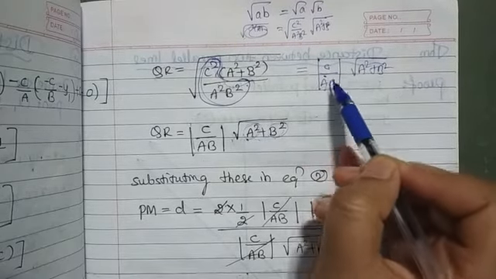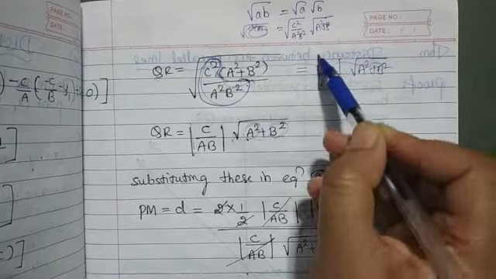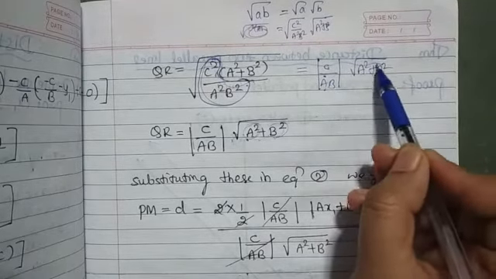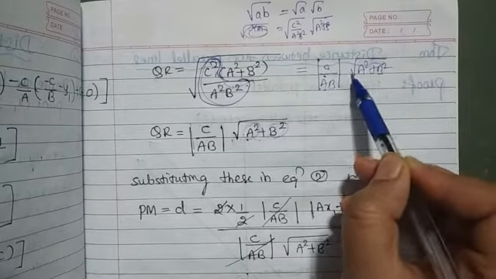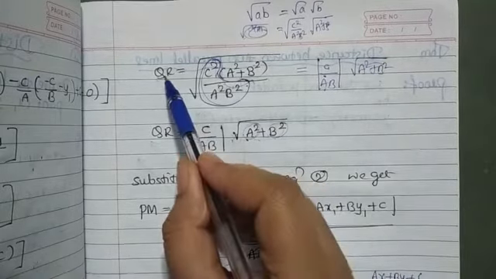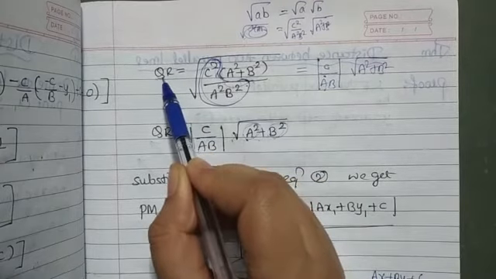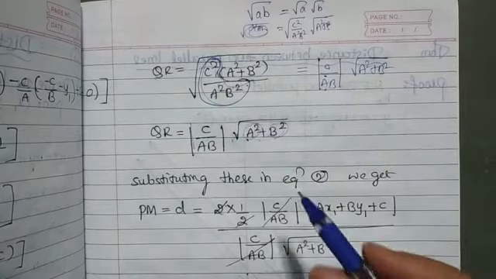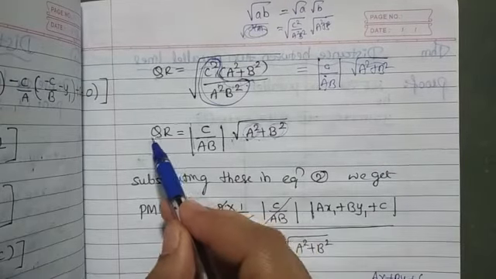So c by ab could be an unknown term, so what do you do? You take the modulus. And positive term plus positive term is positive, root of positive is positive, because the distance is always measured in positive quantity. So you take the modulus of c by ab. So we got the distance QR.